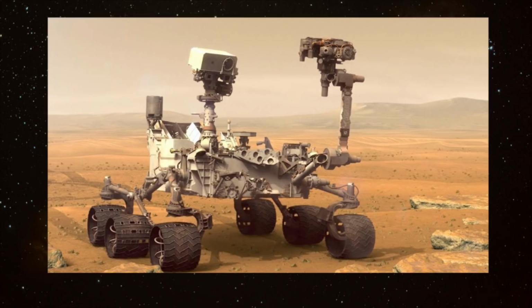On the rover are the Radiation Assessment Detector, the Mastcam, the Mars Entry Descent Landing Instrument, the ChemCam, the Mars Hand Lens Imager, the Rover Environmental Monitoring Station, Alpha Particle X-ray Spectrometer, Chemical and Mineral X-ray Diffraction Instrument, a Sample Analysis at Mars Instrument, and the Dynamic Albedo of Neutrons Instrument. But for today's discussion, we're going to look at the ChemCam.